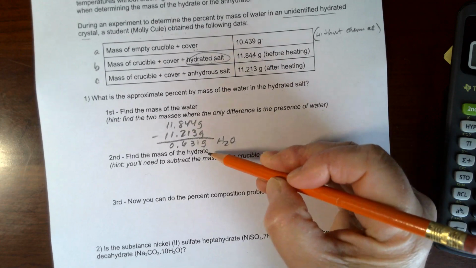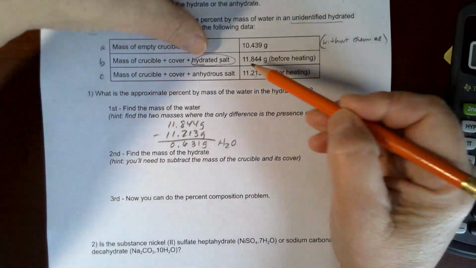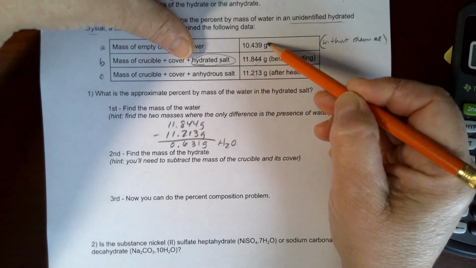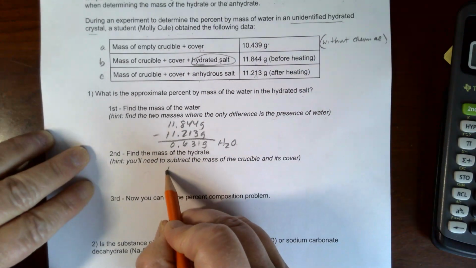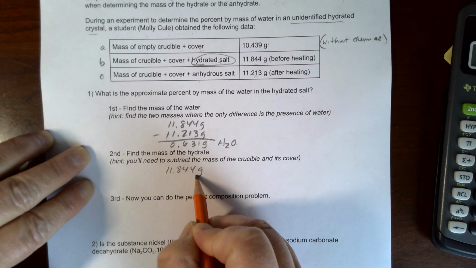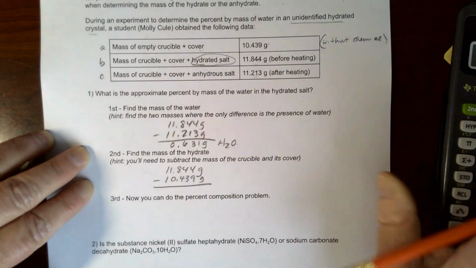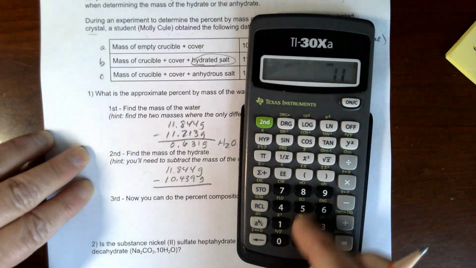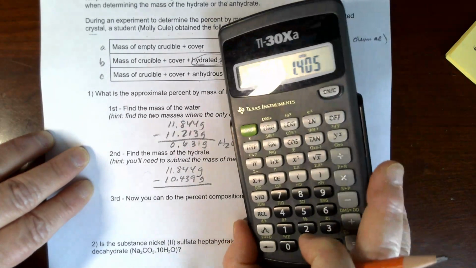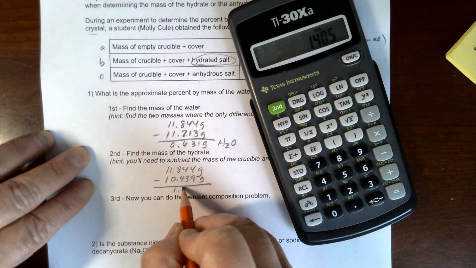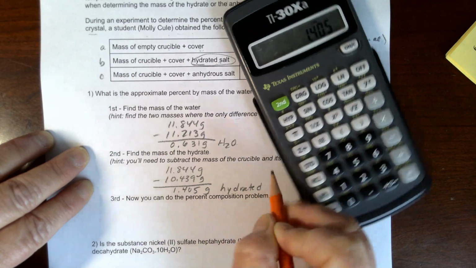That's going to be our numerator for our percent water in the hydrate. The denominator has to be the mass of the hydrate itself. So we need the mass of the hydrated salt right here, but we're going to have to subtract out the empty container. So 11.844 grams minus 10.439 grams. We're going to get 1.405. That's the hydrate, or the hydrated salt.